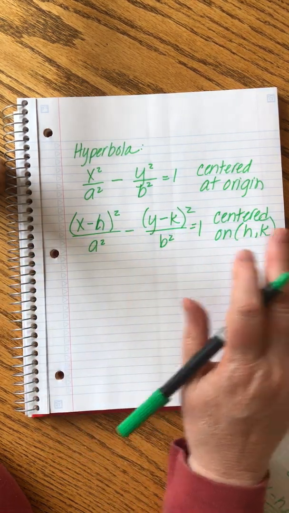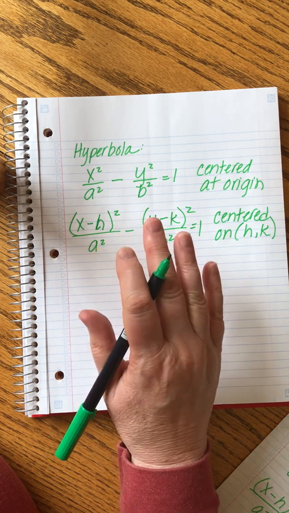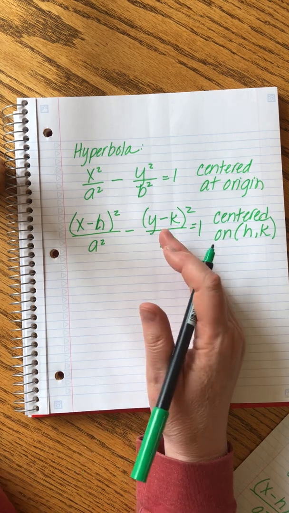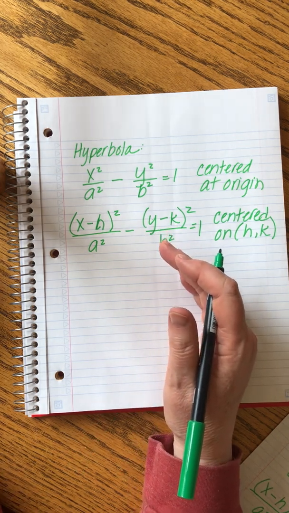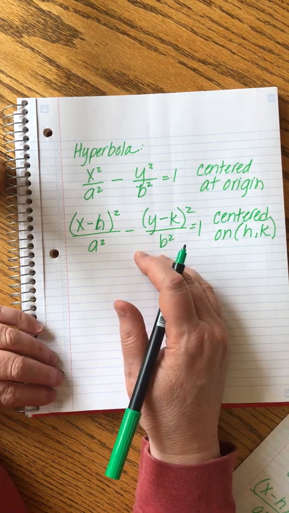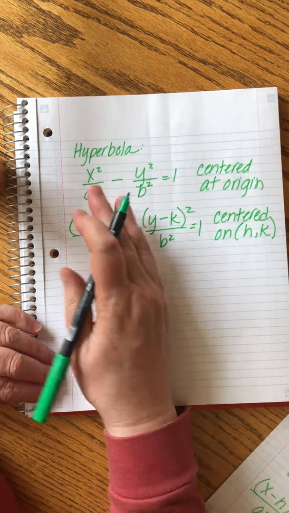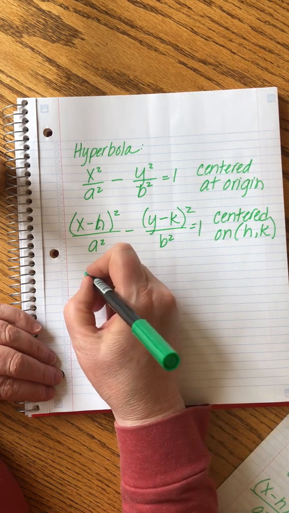Easy, right? So the other thing we want to talk about, and I think I want to deal with this in the example. I don't think I want to explain it. We've got the general form and the standard form of the equation. The standard form is what I've been showing you here.